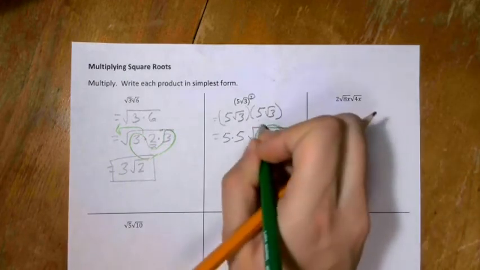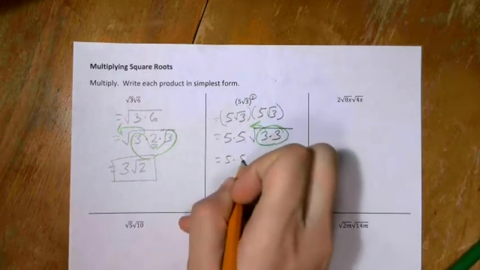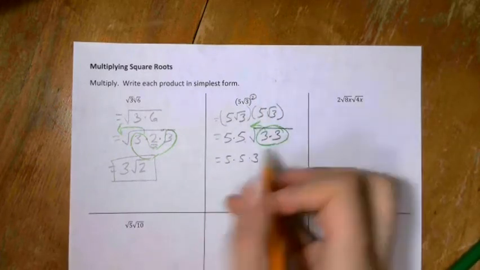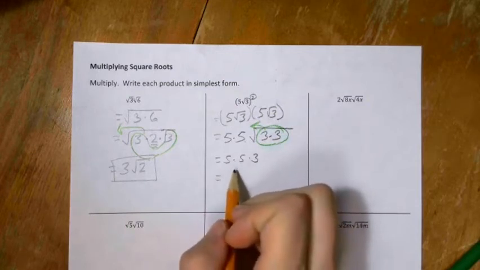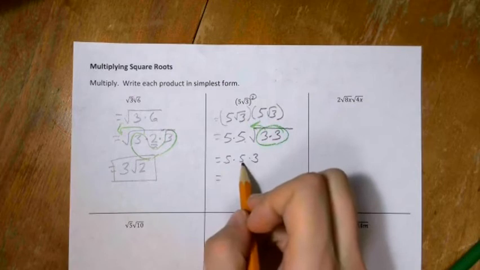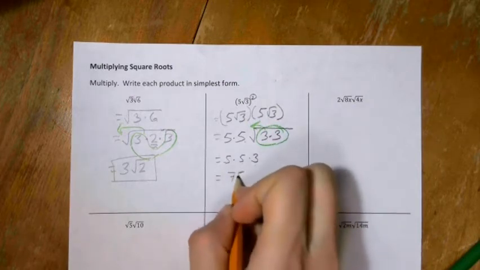Yes, our 3 has a partner, so our 3 can escape. That means I have 5 times 5 times 3. Well, 5 times 5 is 25. 25 times 3 is 75. Gave away the answer there a little bit, didn't I?